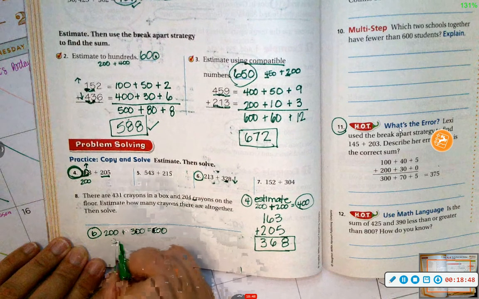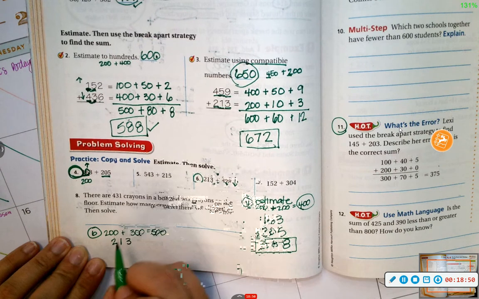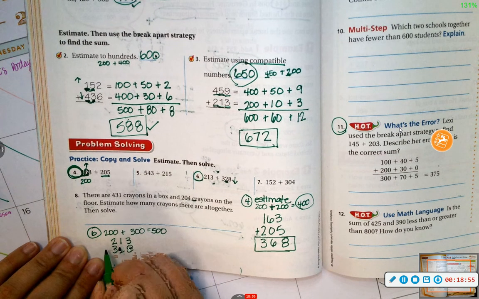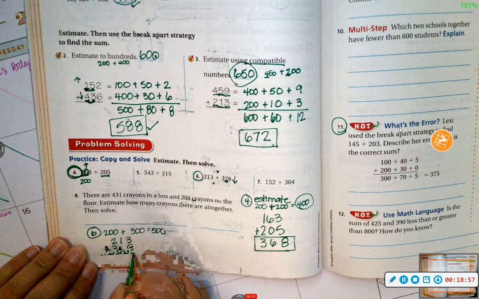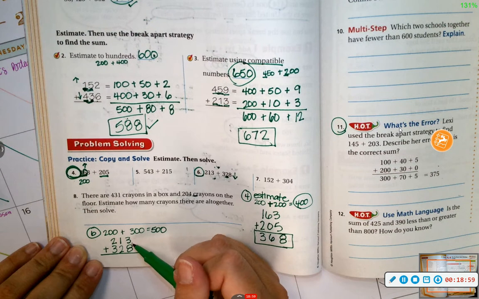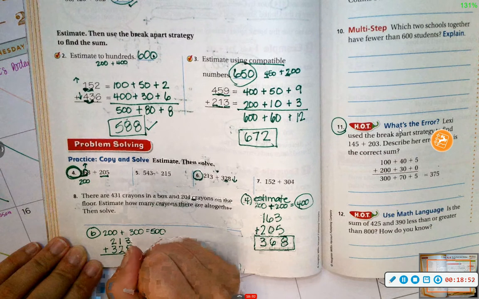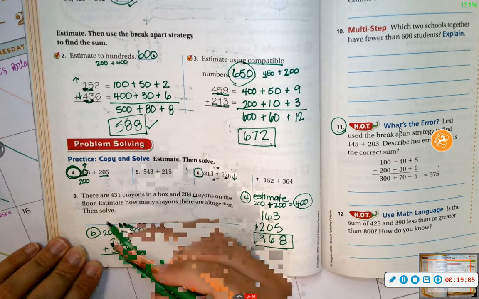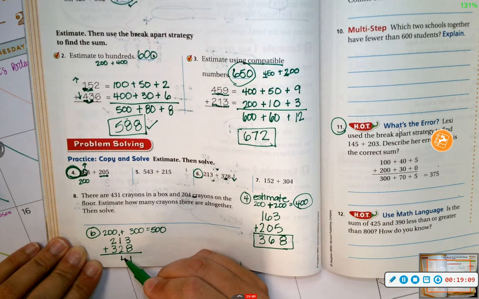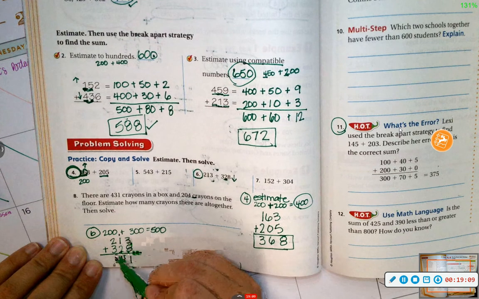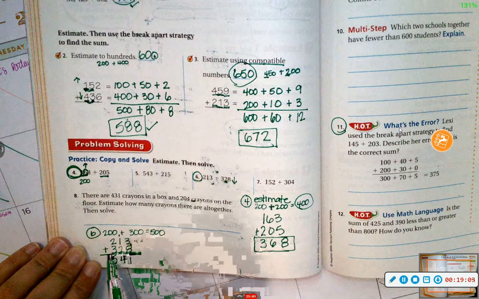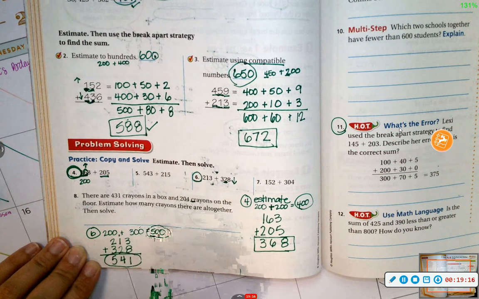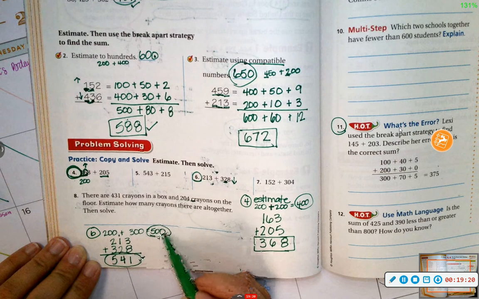Now we add the real number, so 213 plus 328. Make sure you're lining up your place values nice and neat. 3 plus 8 is 11. 1 plus 1 is 2. And 2 plus 2 is 4. 2 plus 3 is 5. So my final answer would be 541. I look back to make sure it's close, and it is.